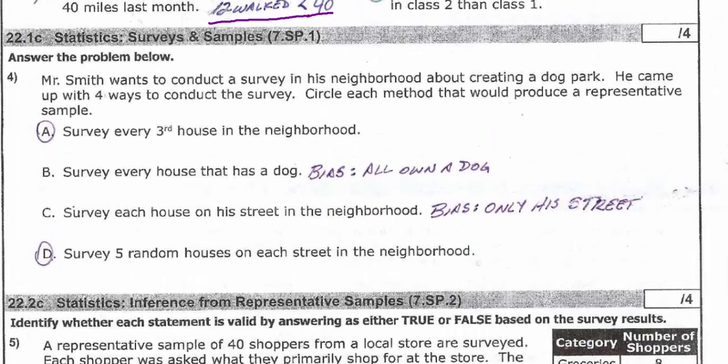All right, number 4. Mr. Smith conducted a survey in his neighborhood about creating a dog park. He came up with 4 ways to conduct the survey. Circle each method that would produce a representative sample. Letter A, survey every third house in the neighborhood. Yeah, that's going to give us a good sample.